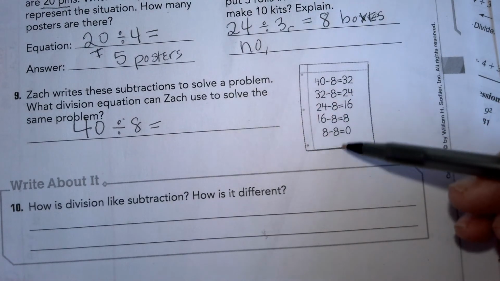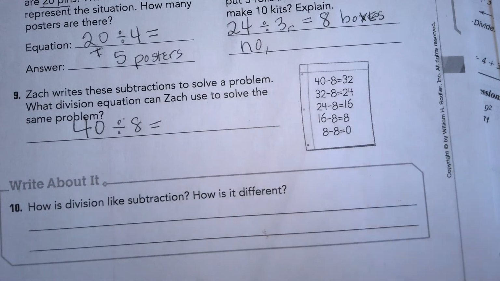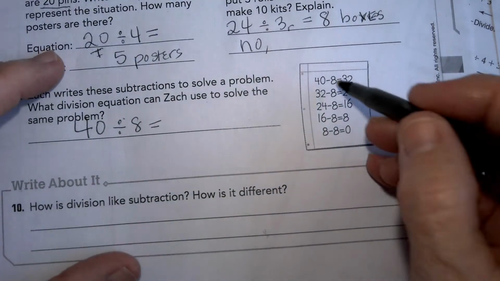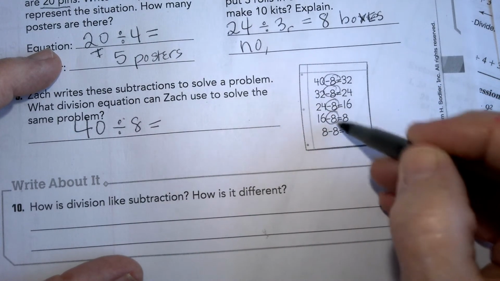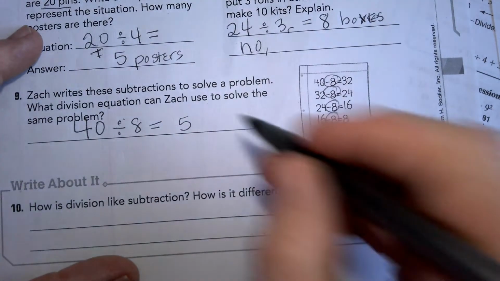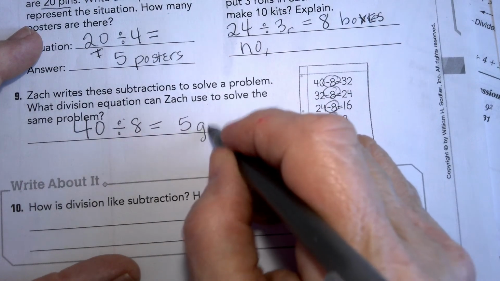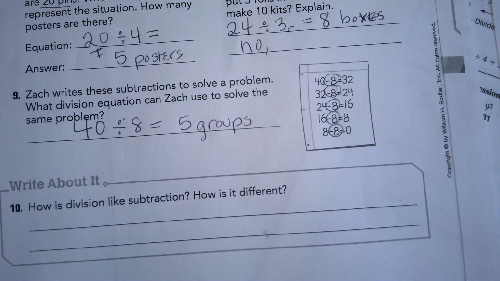Who can tell me how many 8s did we pull out? Victoria. 5. 5 of them. 1, 2, 3, 4, 5 groups of 8. So it is, I'm going to say 5 groups. Okay, awesome. And we're done with that.